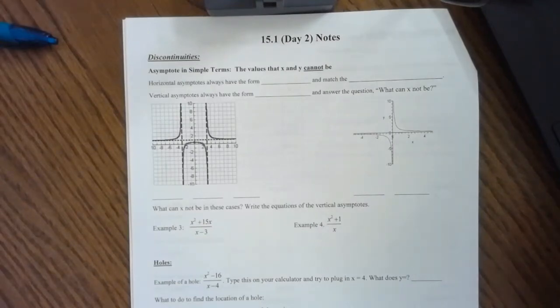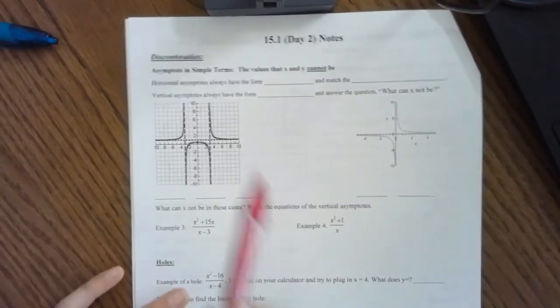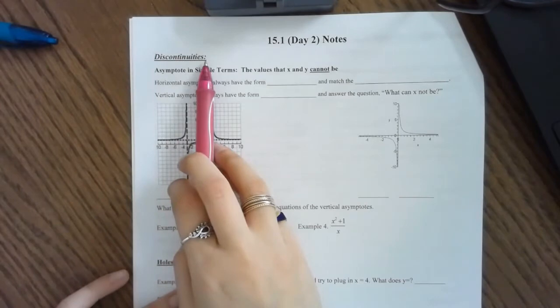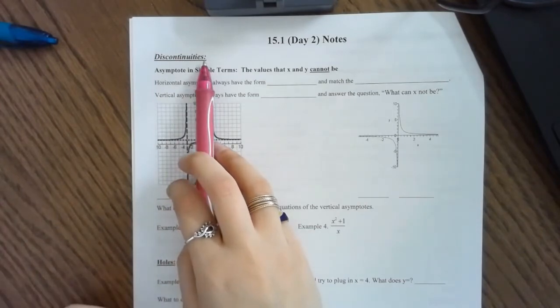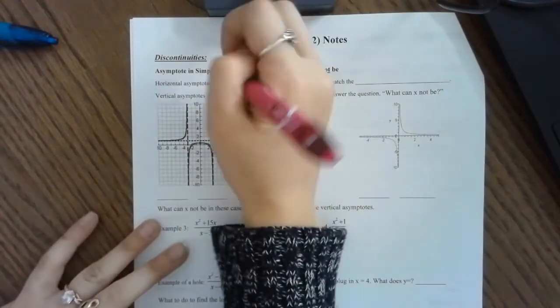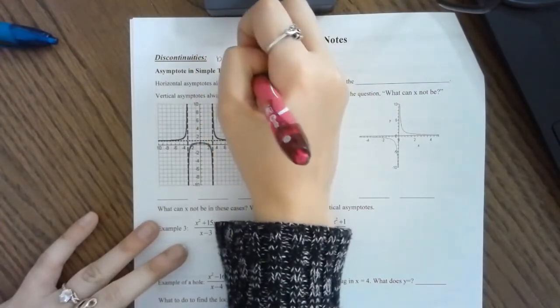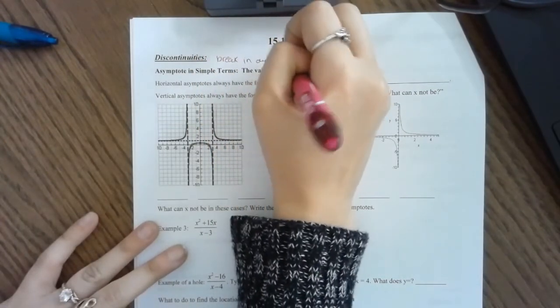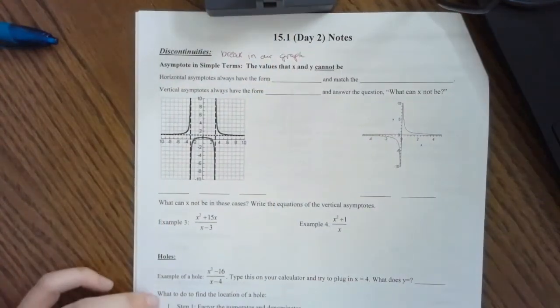Alright, hi guys. Let's talk about our next set of notes for this section, where we're still talking about graphing rational functions. The only thing is, last time we talked about asymptotes, but there's another type of situation that could create discontinuity. And thinking about what discontinuity means, it's exactly how it sounds. It means you are not continuous. So there's a break in our graph.